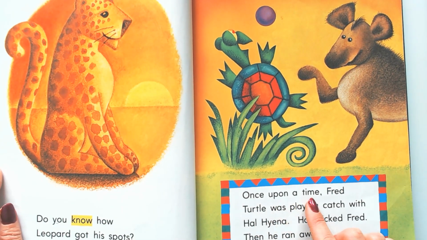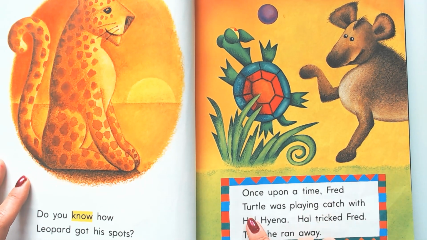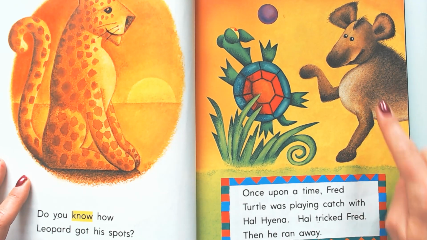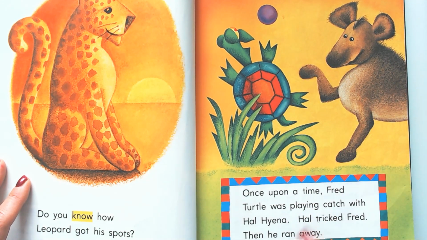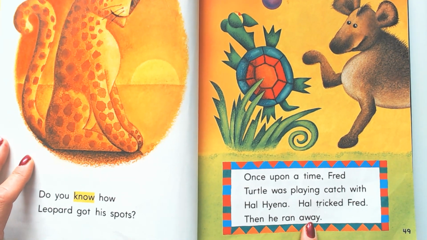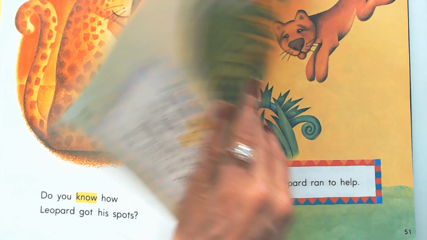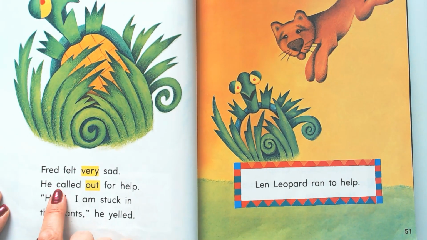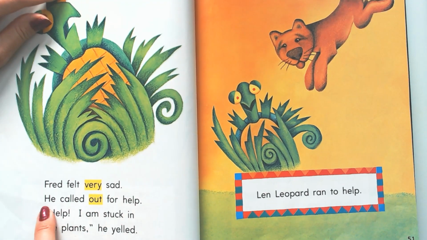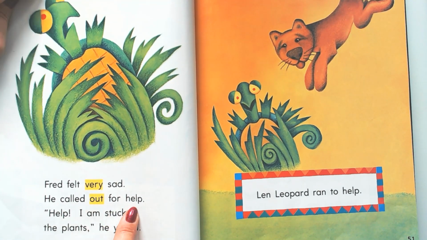Once upon a time, Fred Turtle was playing catch with Hal Hyena. Hal tricked Fred. Then he ran away. Fred felt very sad. He called out for help.